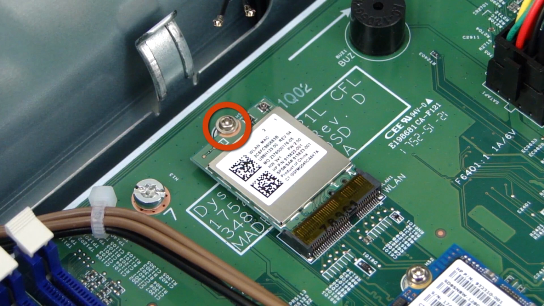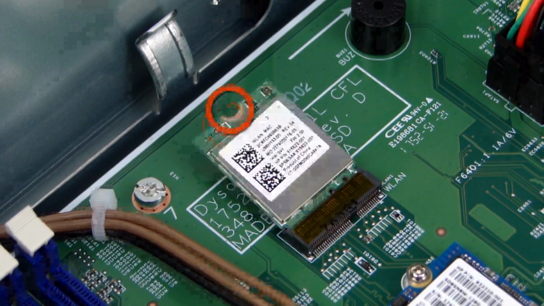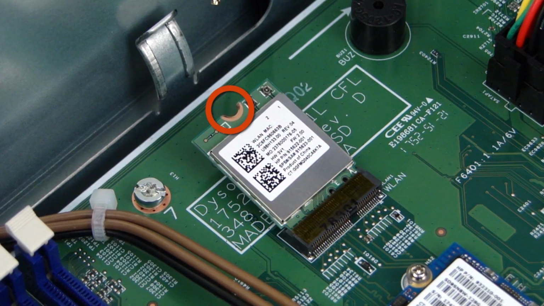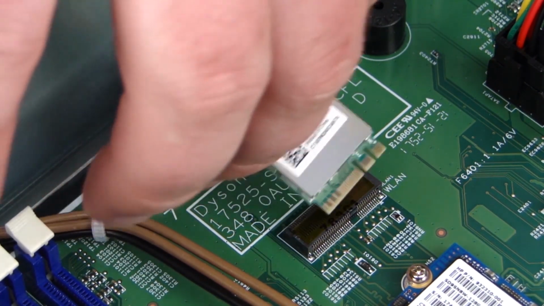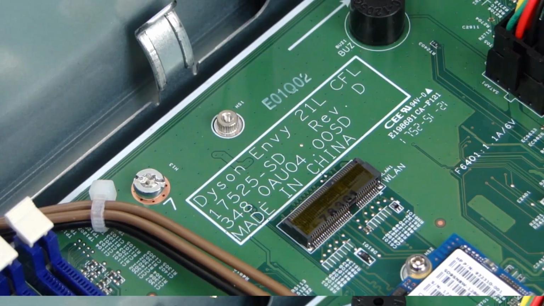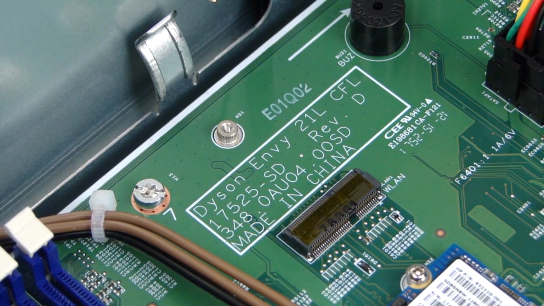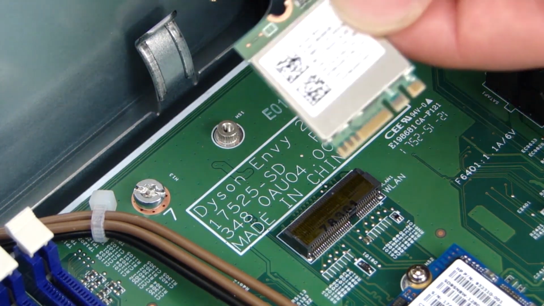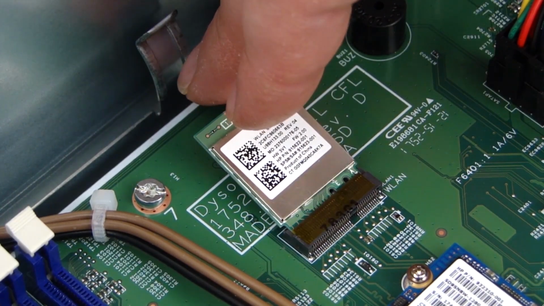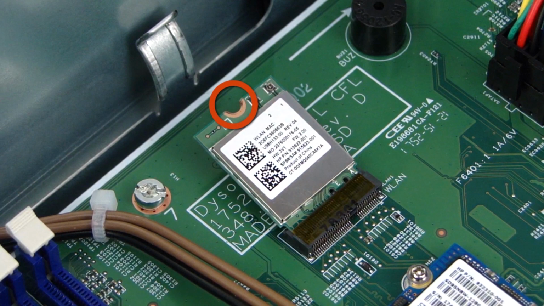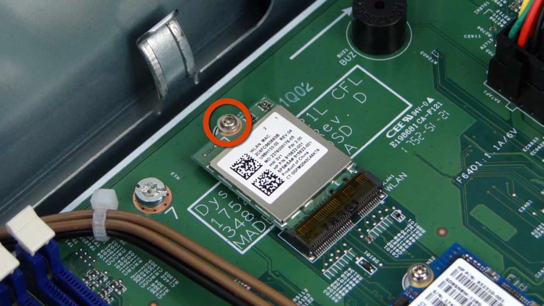Remove the Phillips head screw that secures the card to the system board and allow it to release to the spring tension position. Grasp the card by the edges and pull gently to remove it. Replacement. Match the notch on the card with the key in the socket and gently push the card into place. Press the card down and replace the Phillips head screw that secures the card to the system board.